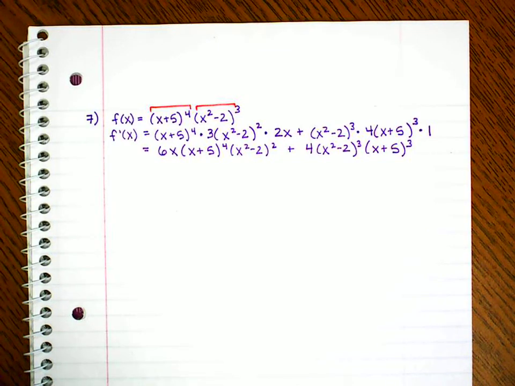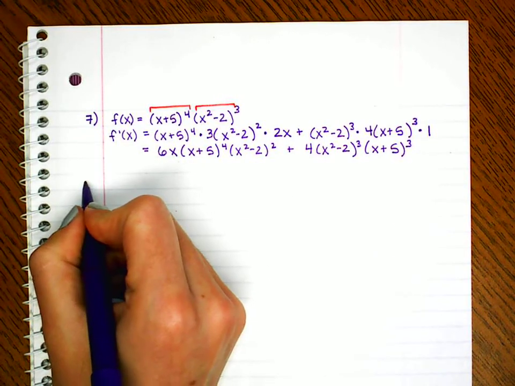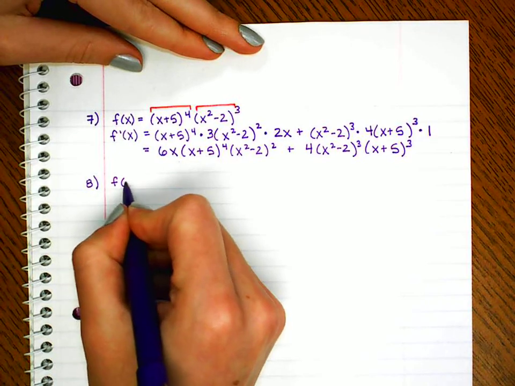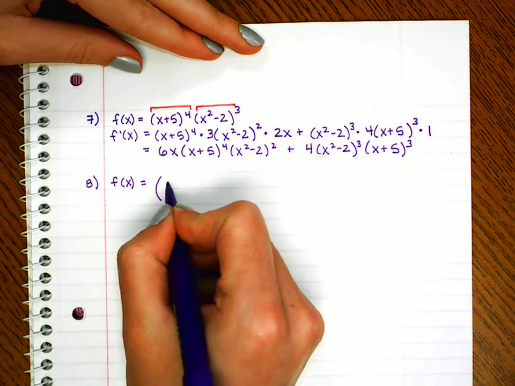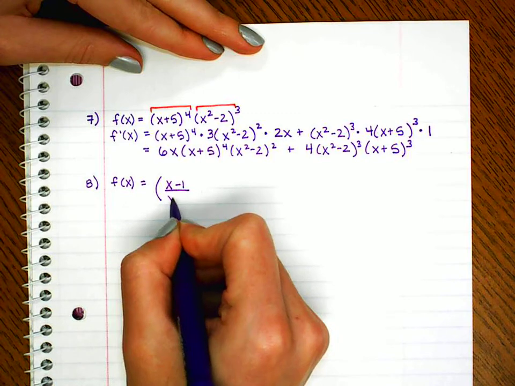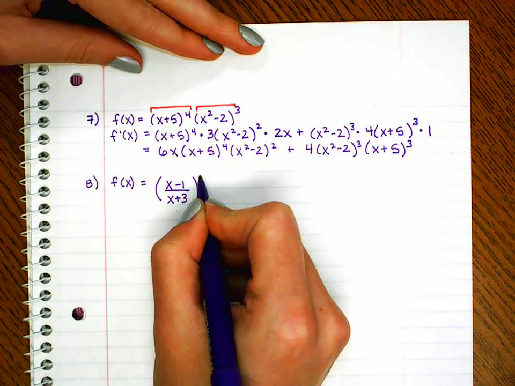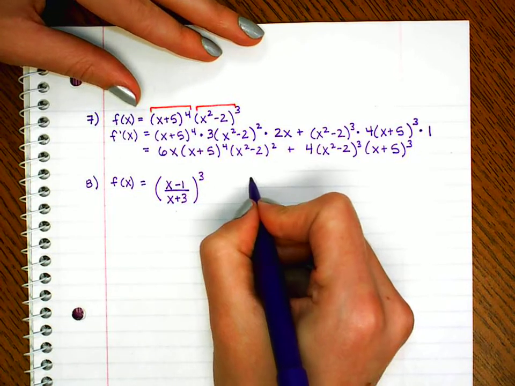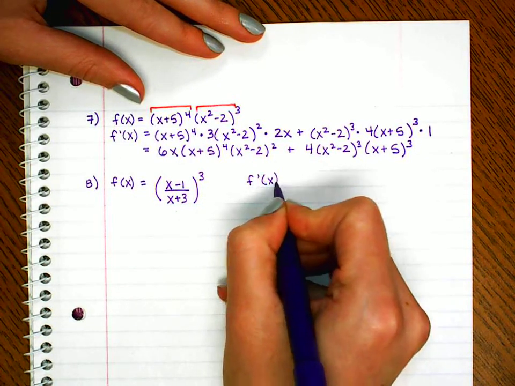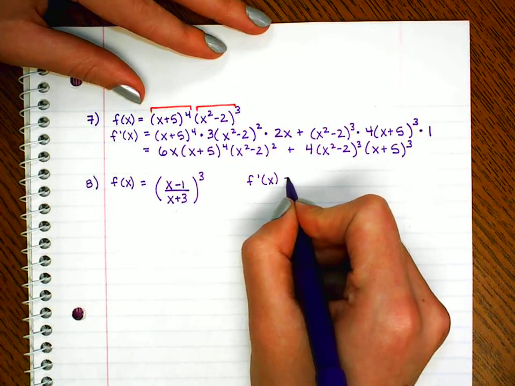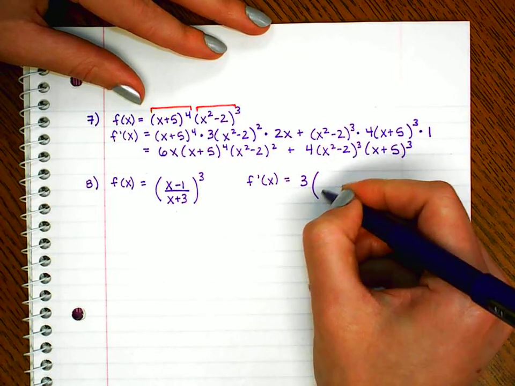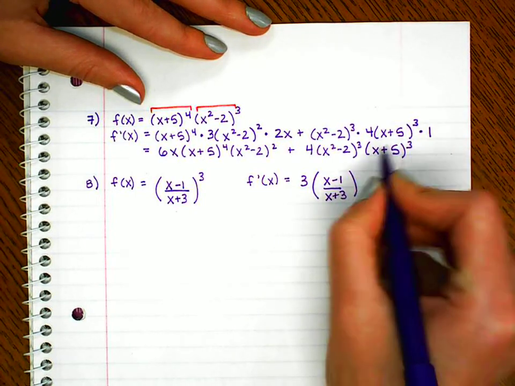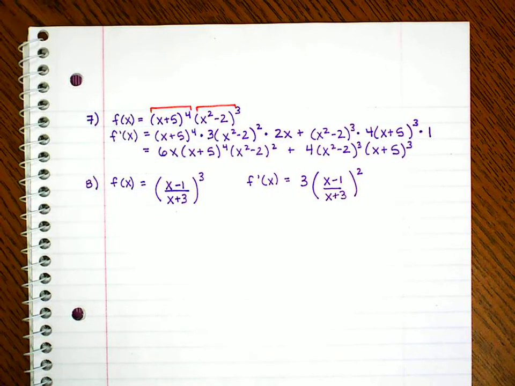Okay, let's keep going. Number 8. My original function is x minus 1 over x plus 3 all to the third. So notice I have stuff raised to the third. So if I want to take the derivative, I have stuff raised to the third. So I'm going to drop the 3, plug in stuff. Stuff gets raised to the second, but now I need to take the derivative of stuff.